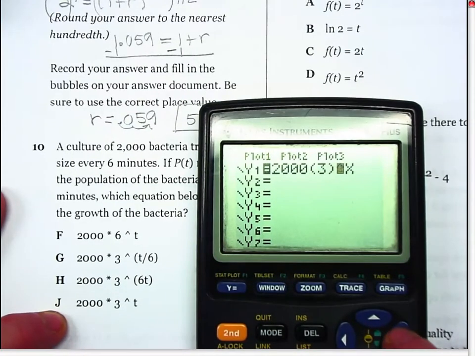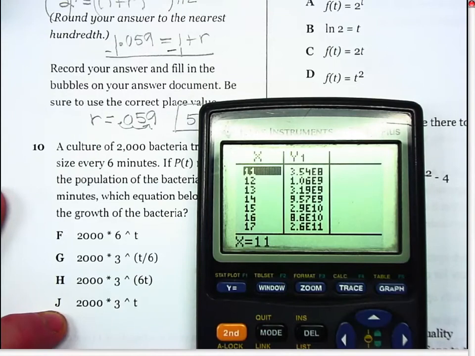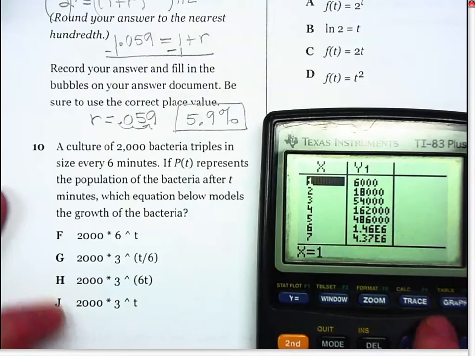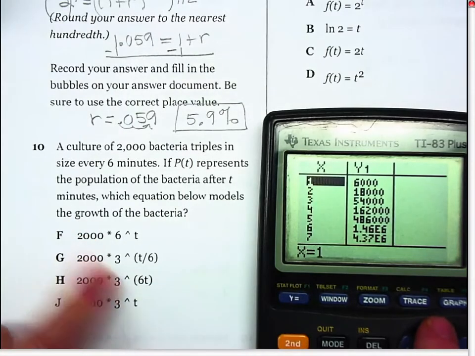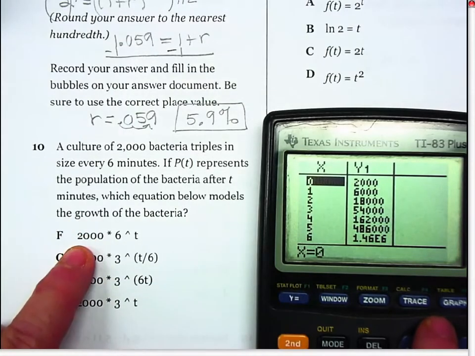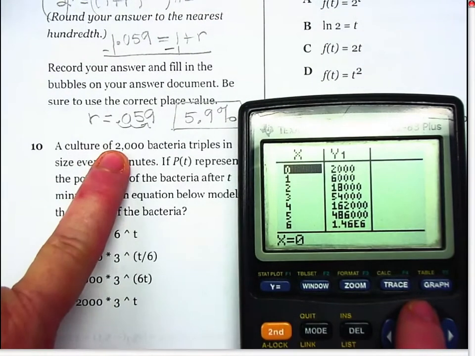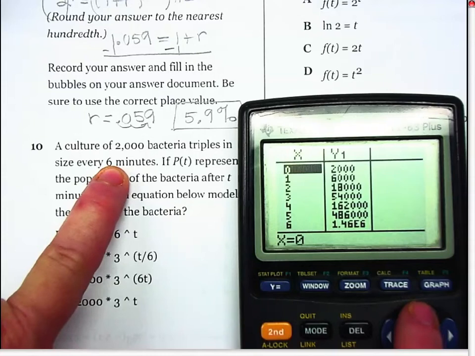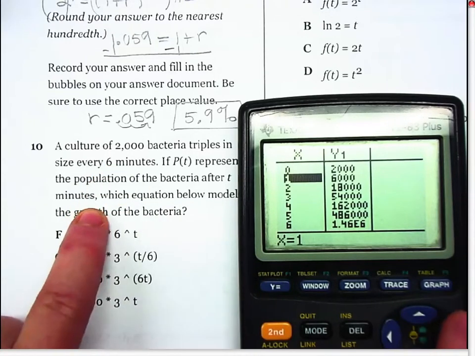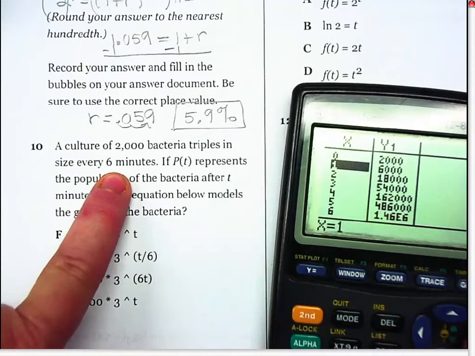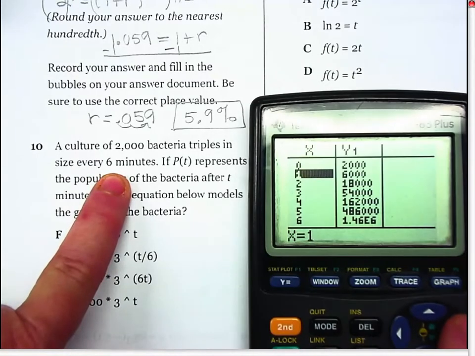Okay. And then go to the table. Okay, so how can we tell if this is right? At 0 we have 2,000 bacteria. That's correct. After 1, we have 6,000. Is that right? After 6 minutes you should have 6,000, shouldn't you? Because it's tripling every 6 minutes. So that one's not correct.